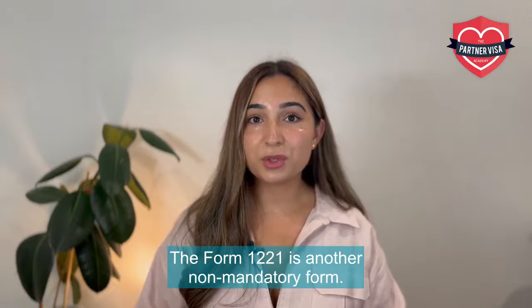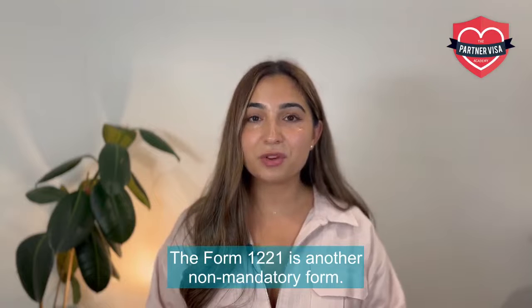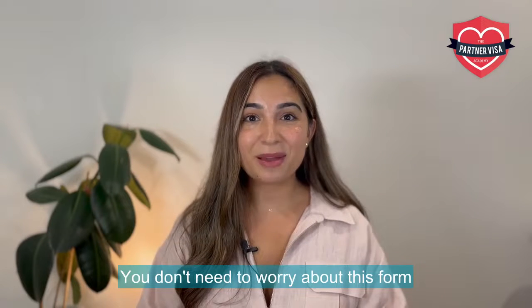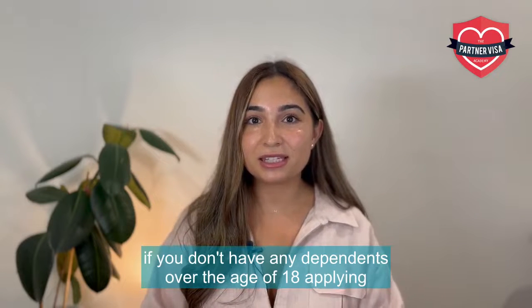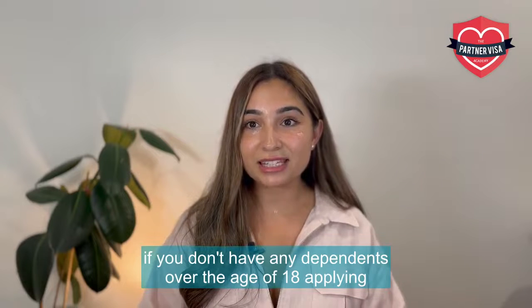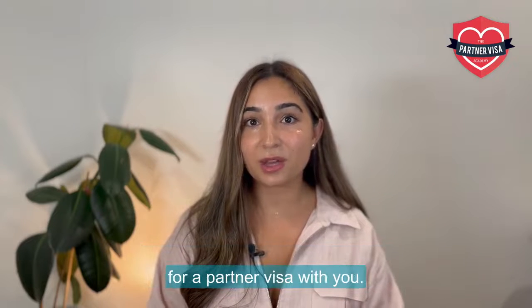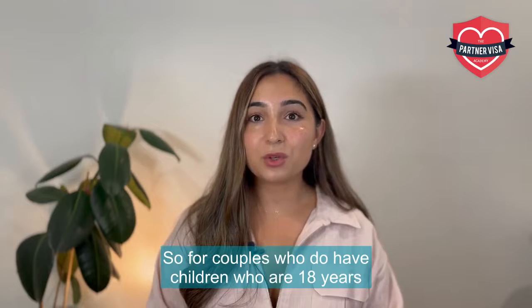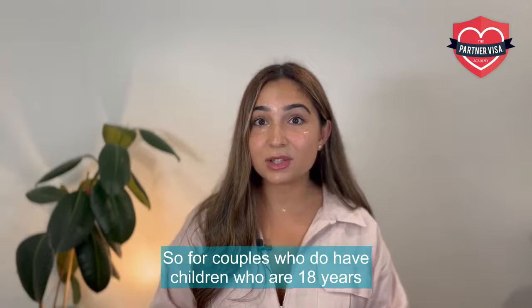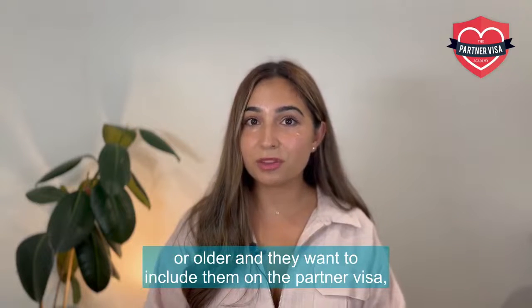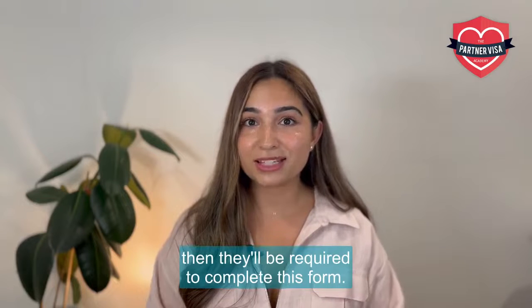The Form 1221 is another non-mandatory form. You don't need to worry about this form if you don't have any dependents over the age of 18 applying for a partner visa with you. So for couples who do have children who are 18 years or older and they want to include them on the partner visa, then they'll be required to complete this form.